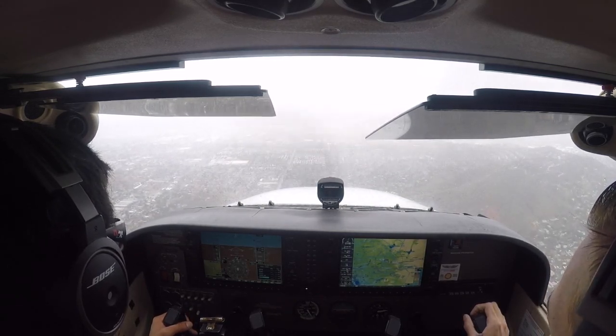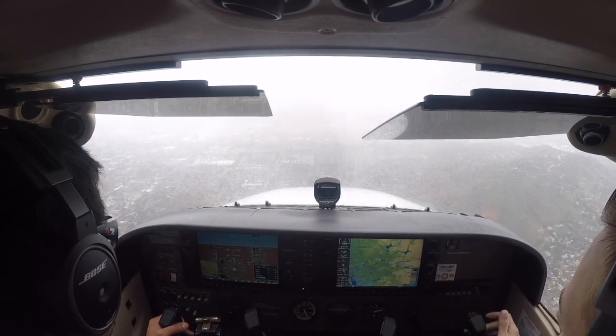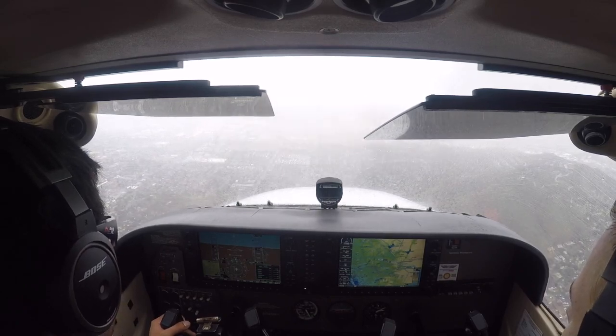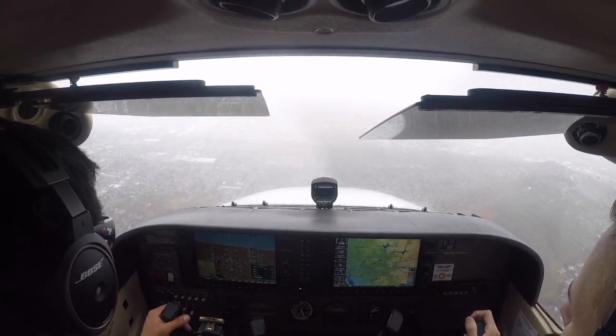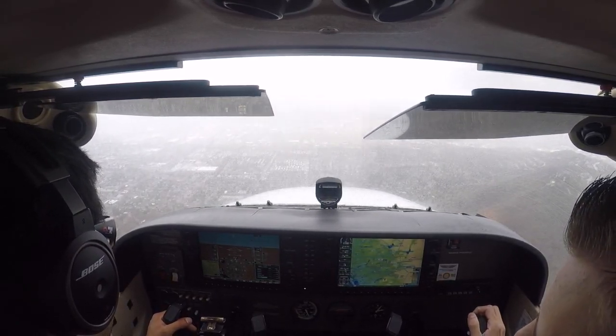61958 has field in sight. We'd like to circle south for 27 left. 958, continue west. I will call your circle. You will call the circle. We'll continue west. 61958.